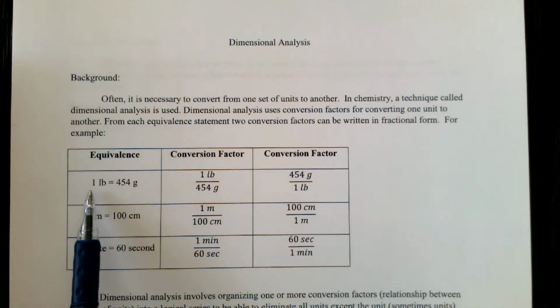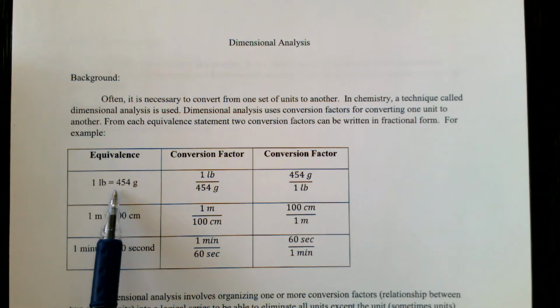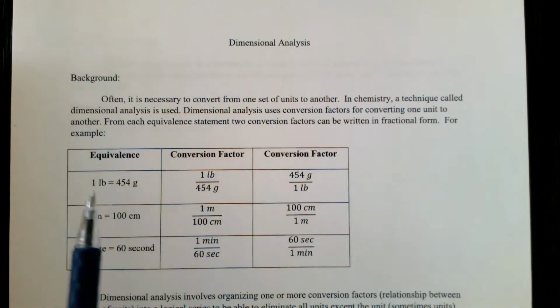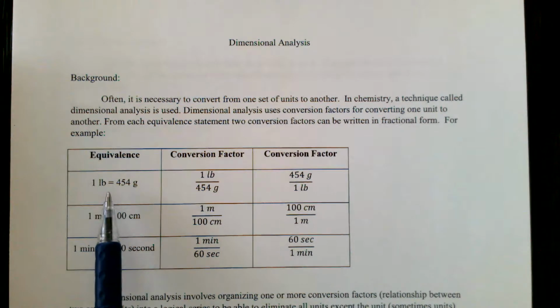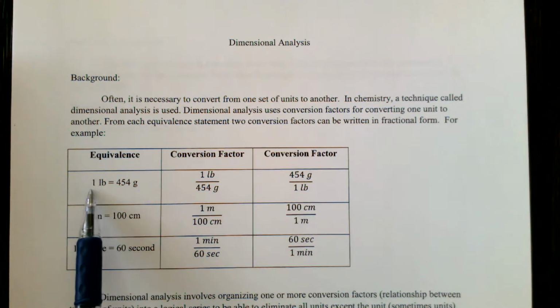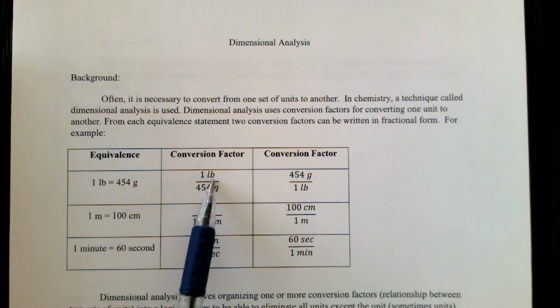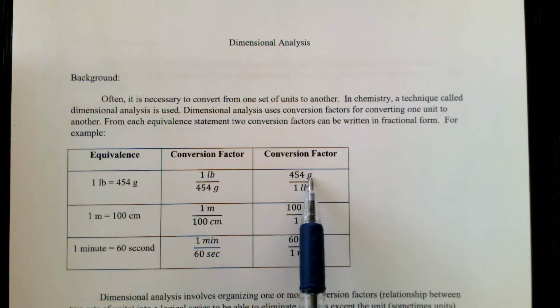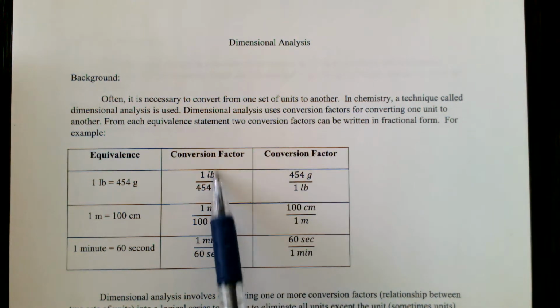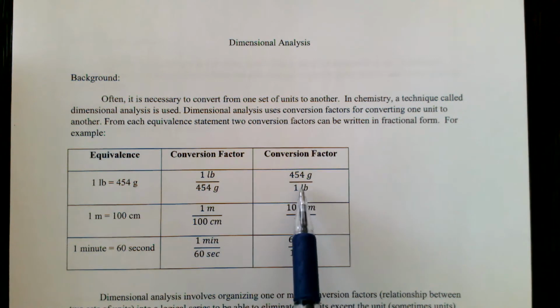So for example, 1 pound is equal to 454 grams, and we turn these into what are called conversion factors. A conversion factor will be a ratio of our units. We can build two conversion factors from each equivalent statement. We can have 1 pound per 454 grams, or we can have 454 grams per 1 pound. Because they are equivalent, we can build them both this way.